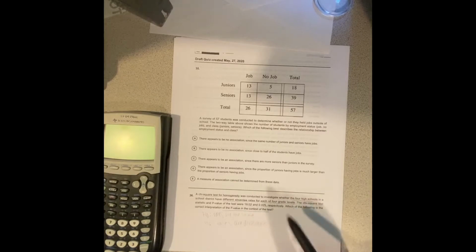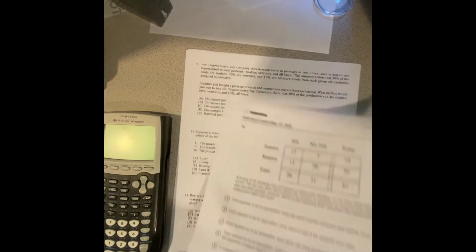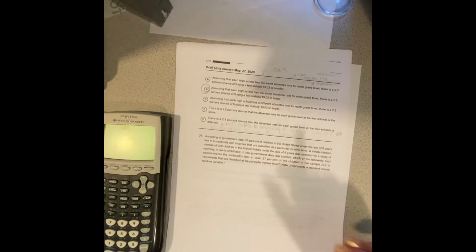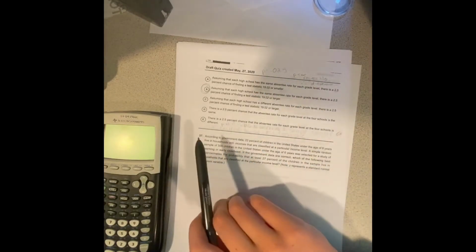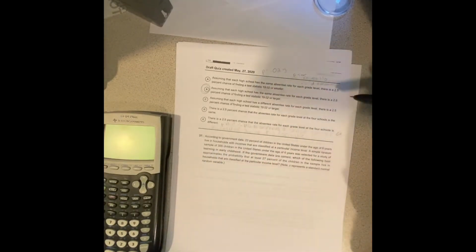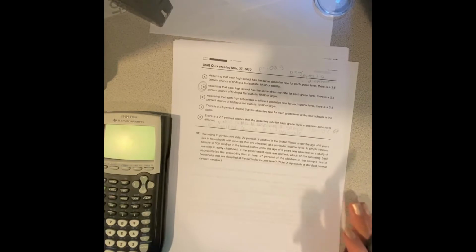So the null hypothesis would be that the rates were the same for each grade level, and the HA would be that the rates are different. So the answer is B. Assuming that each high school has the same absentee rate for each grade level, there is a 2.5% chance of finding a test statistic 19.02 or larger.